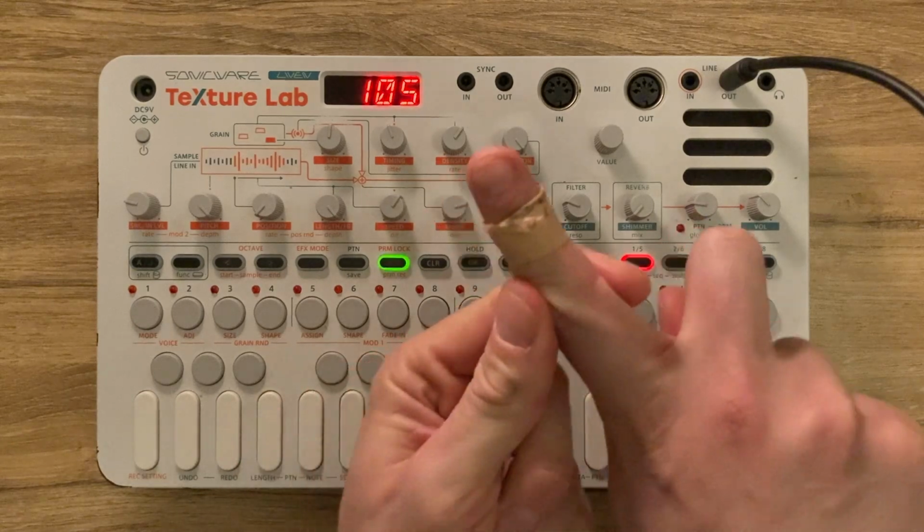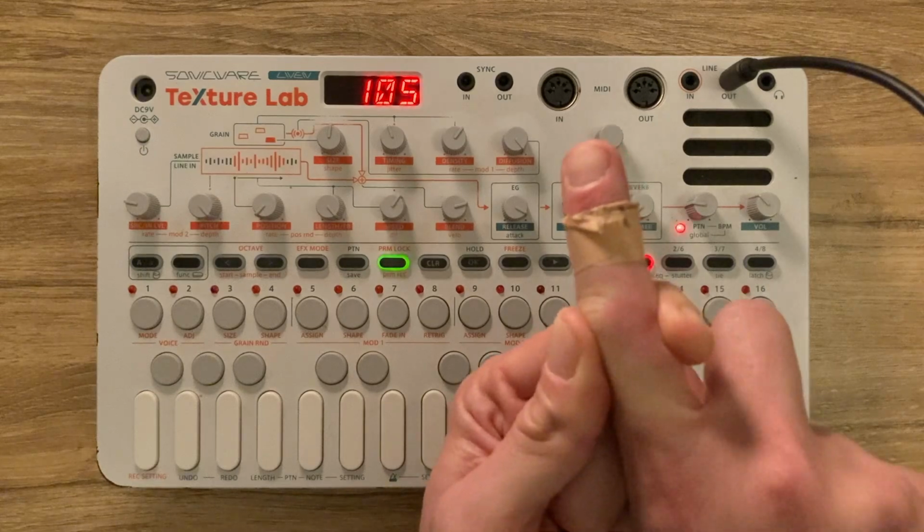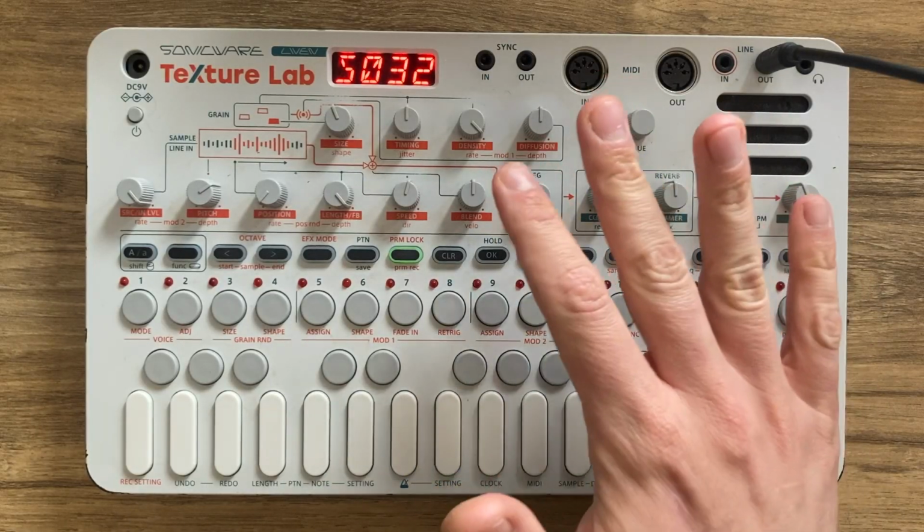Just noticed that through the course of this video, my band-aid has become progressively more disgusting, so I apologize for that. And now my band-aid is gone because I am filming this on another day.